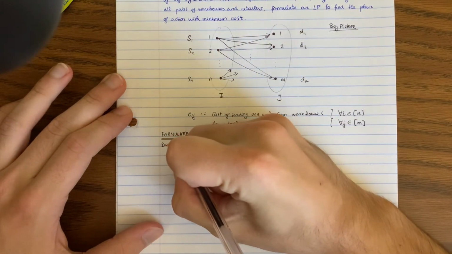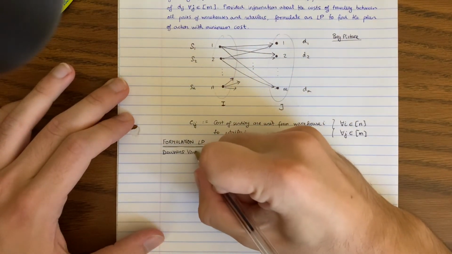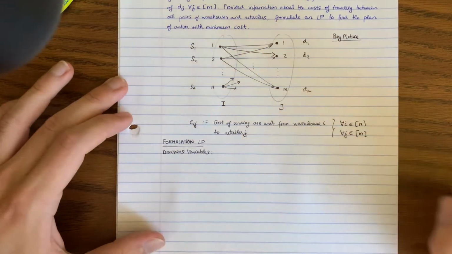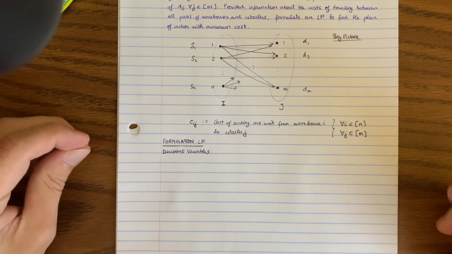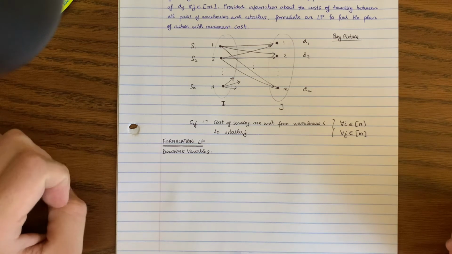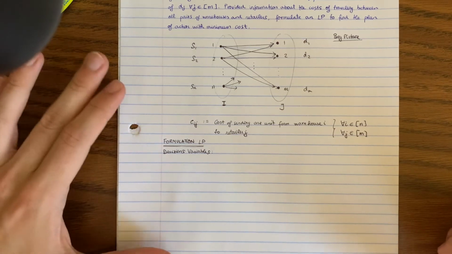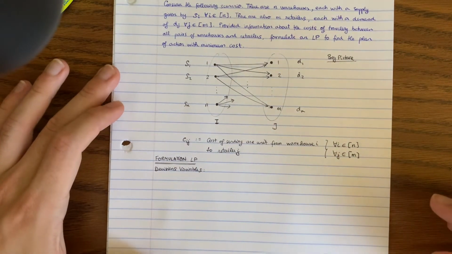These are the specific variables that our program is going to have to vary. It's going to change the values for these variables and find the optimal values that these variables have to take in order to minimize the cost of satisfying all the demands. So I hope that's clear.